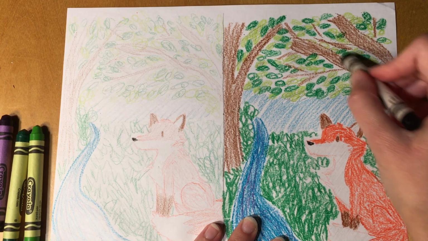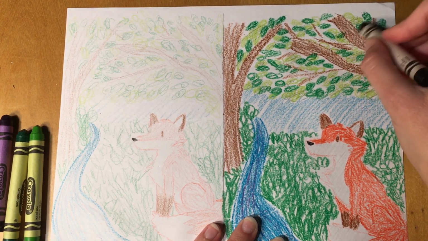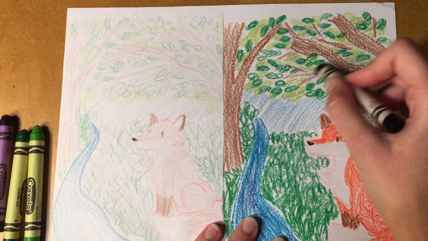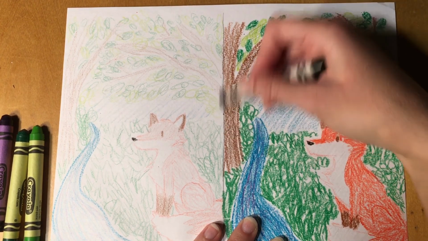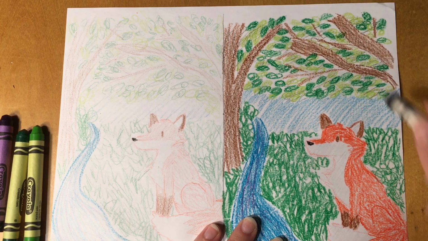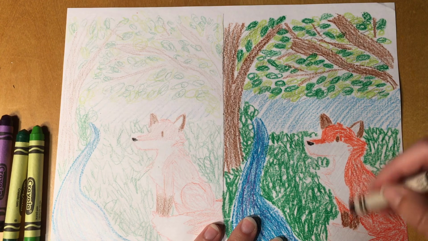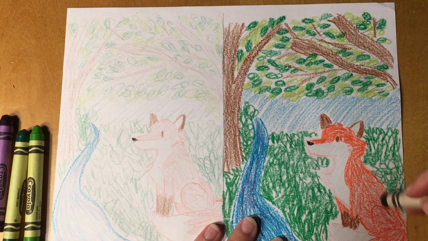I'm going for low key. In fact, I'm going to do it a little bit on the branches too. Make it a little bit more low key. Yeah, that's making it nice and dark. I think I'll do a little bit on my fox too. Don't want to cover up the colors that I've used. Just want to make them a little bit more of a darker value.